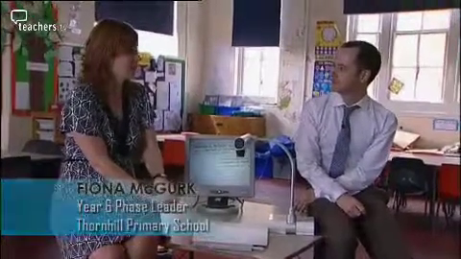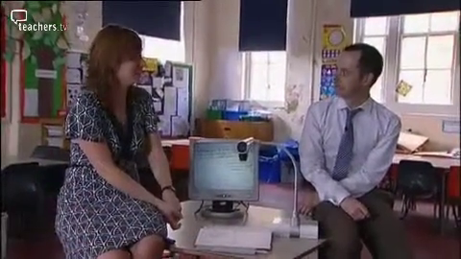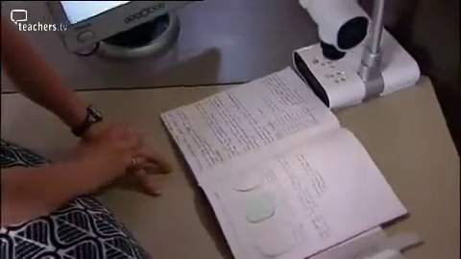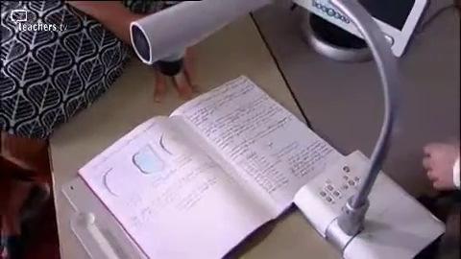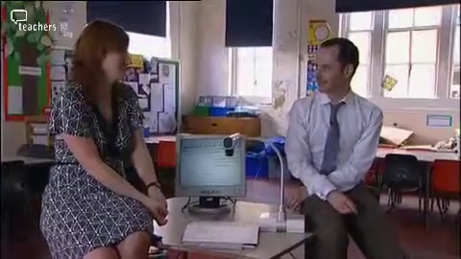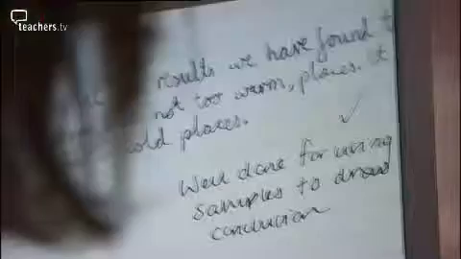My question would be, is it really worth the money? I think I agree with you. I think it's quite expensive. It's a brilliant resource, and I can see multiple uses for it, but whether or not the ICT budget will actually stretch to buying these.